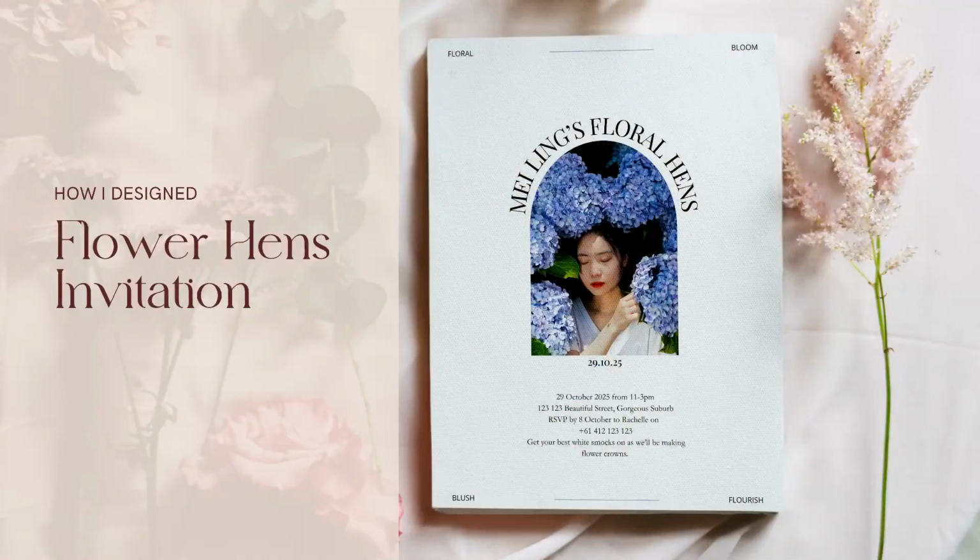So I'm walking through how I was inspired and designed some of my templates. I went through the postcard one last week, which you can see in the link below. And then today I'm walking through how I did my second Etsy listing, which is the Hens floral arch design. So let's get into it.